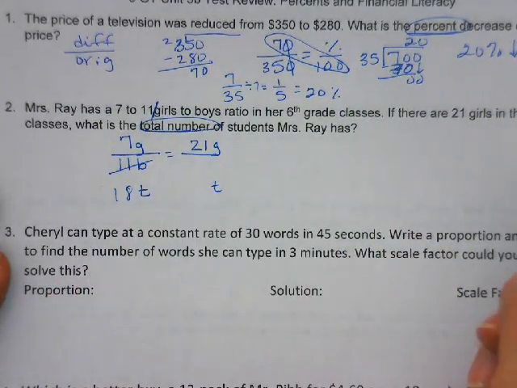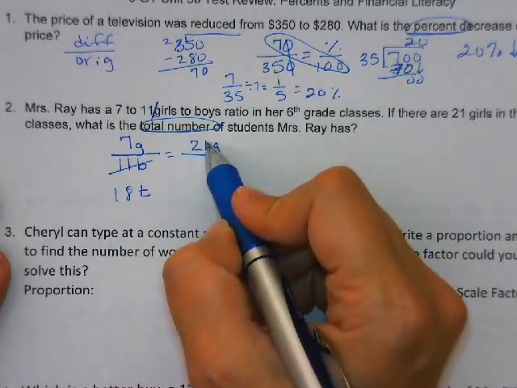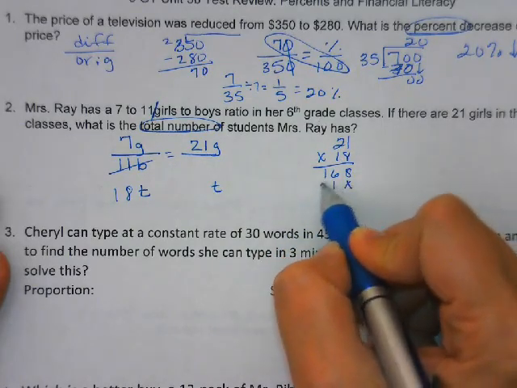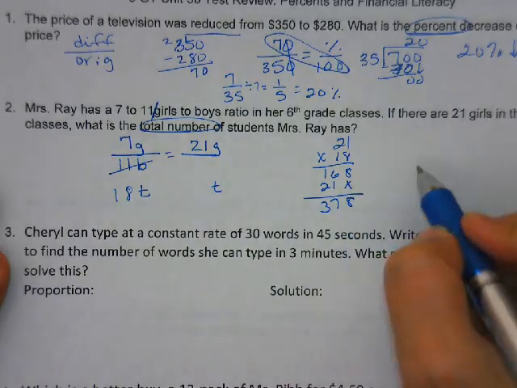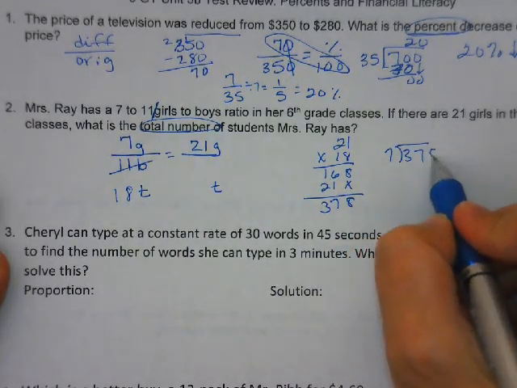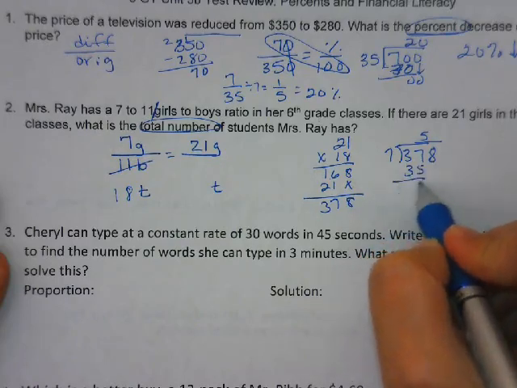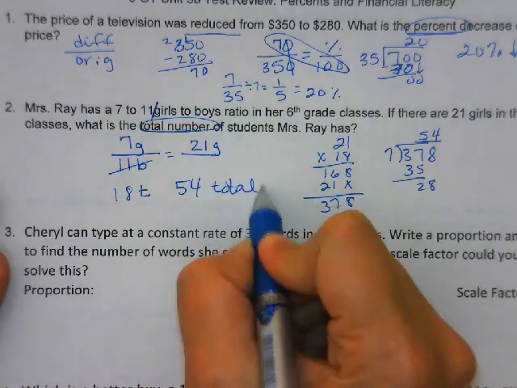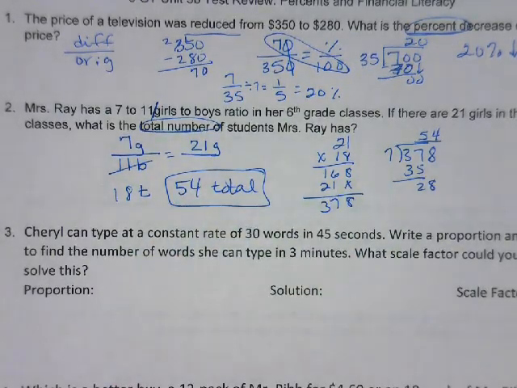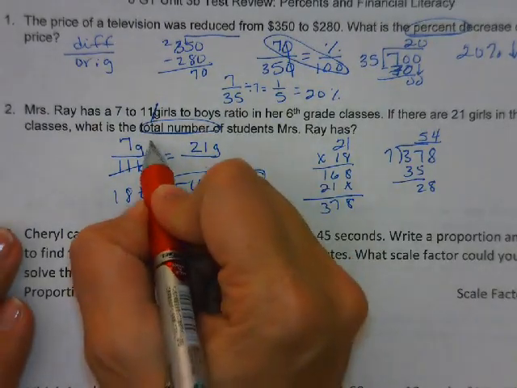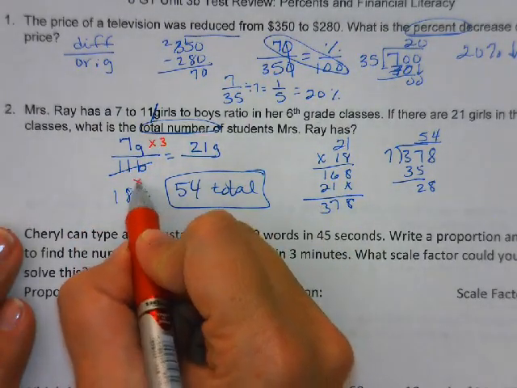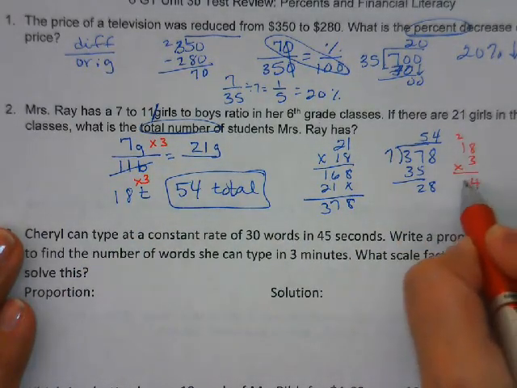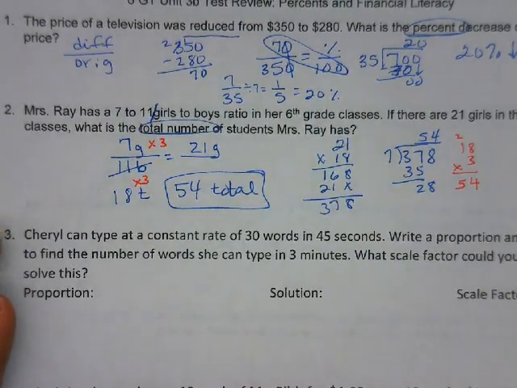We do not need the 11. You can cross multiply, divide. So we can say 21 times 18 is 378, and divide by 7. 5 times 7 is 35, so 54 total. Or you could have also gone through and seen that there's a scale factor. 7 times 3 is 21. So if I did 18 times 3, which is 54, that is also 54. So there are 2 ways you could do that.